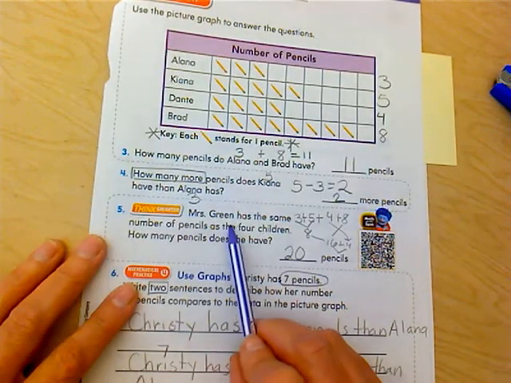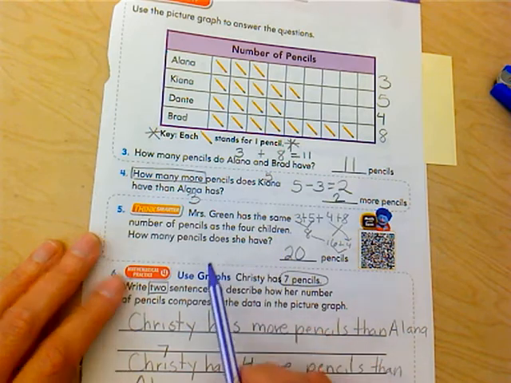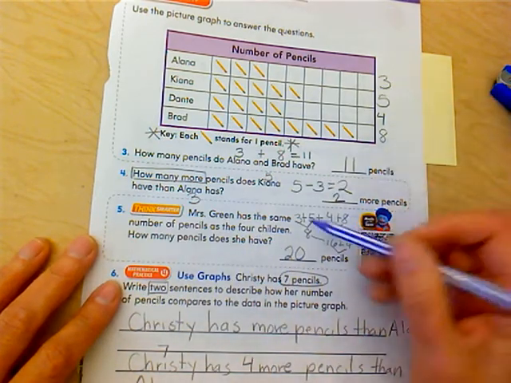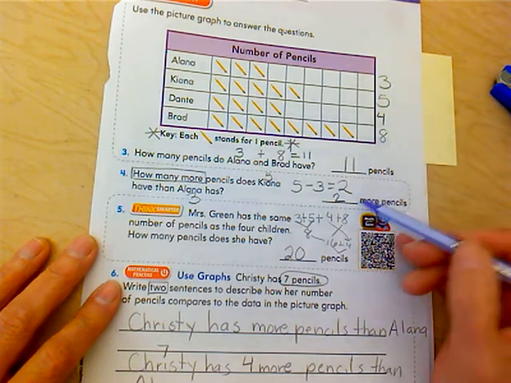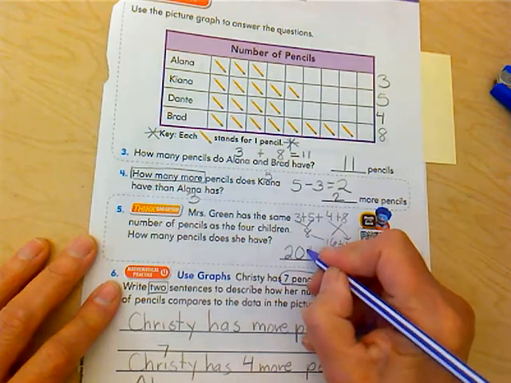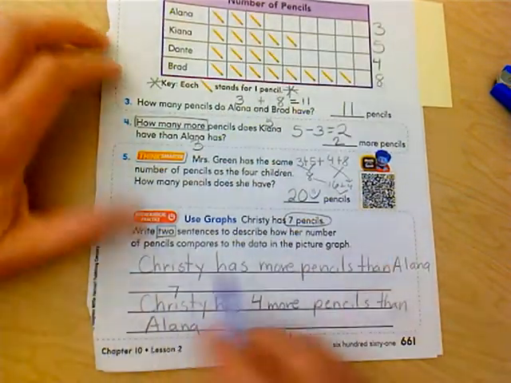And Mr. Green had the same number of pencils as 4 of the children. How many as the 4 children? So you needed to add these 4 numbers together any way that you decided to do it, and you should have come up with 20 pencils. And there's a lot of different ways you could have added that.